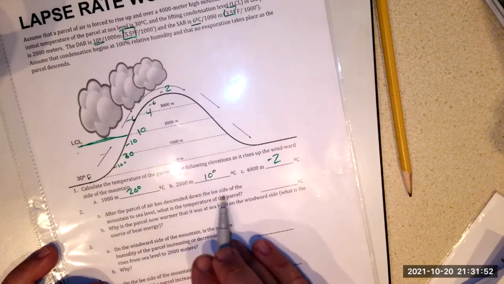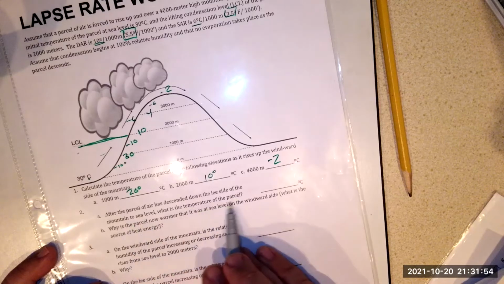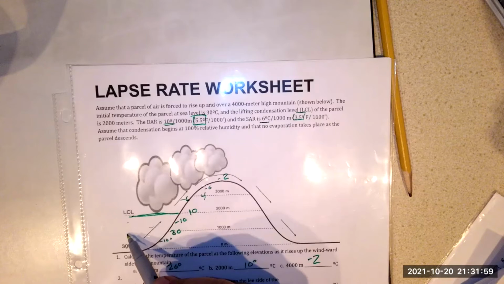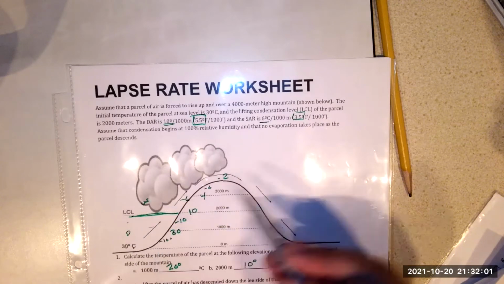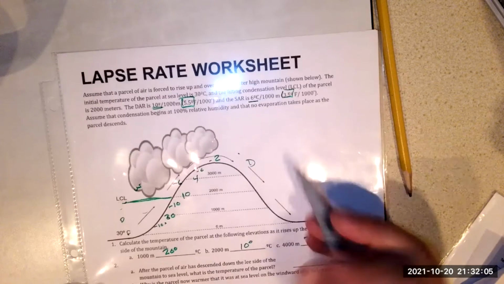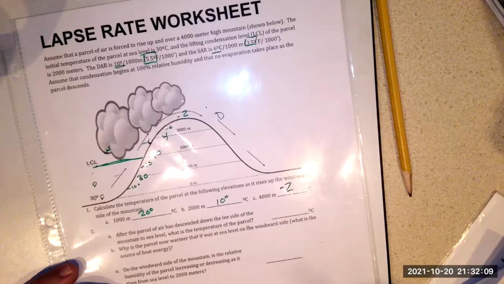Okay. After the parcel has descended down the lee side of the mountain to sea level, what is the temperature of the air parcel? Okay, so we're going to use dry, wet, and then as we come back down, this is the dry side of the mountain. So again, we're going to use the dry adiabatic rate. So this time we can use our change in temperature formula that we did before.